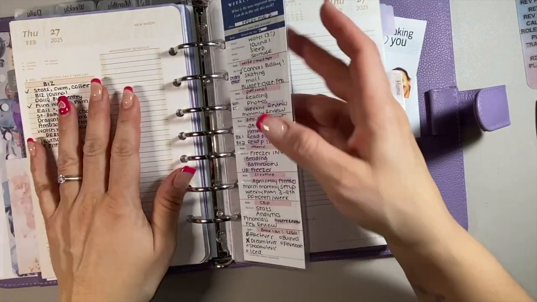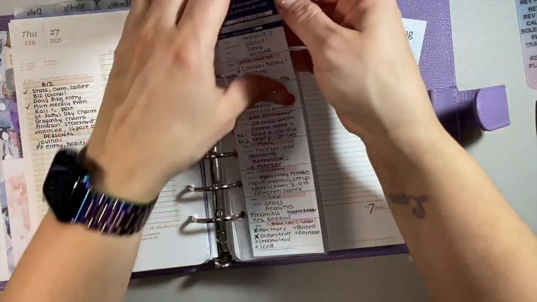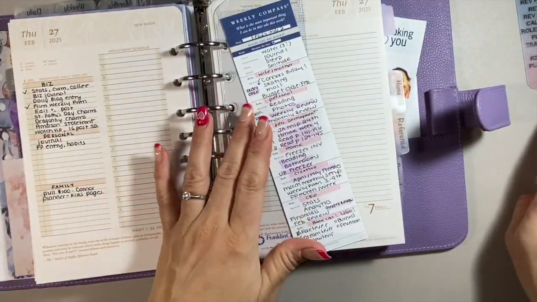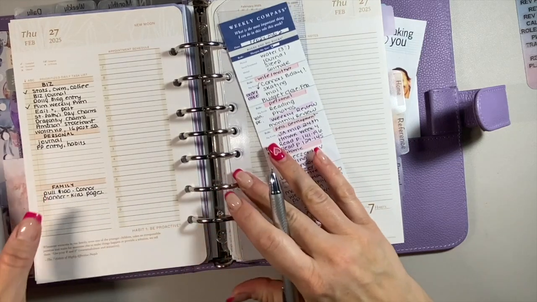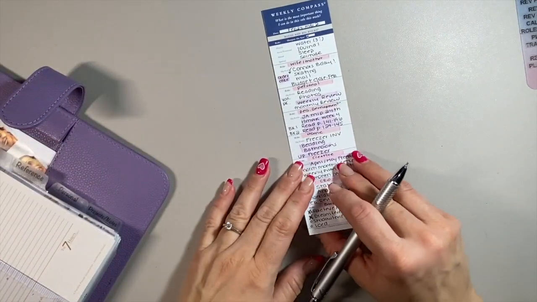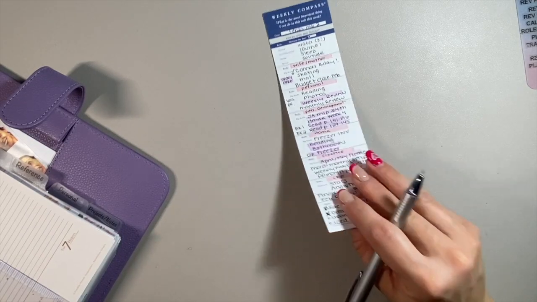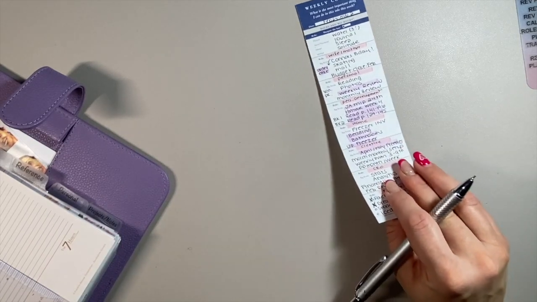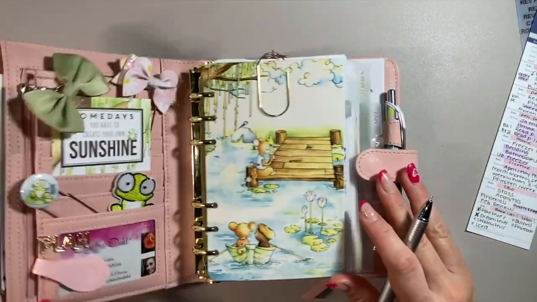This is my weekly compass card. We have to review it quick. So I won't be using a new one in here. I'll be moving on to the other one. I just realized I don't have an inbox. Let's see, did I bring an inbox along in here?